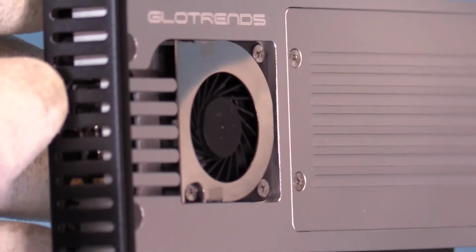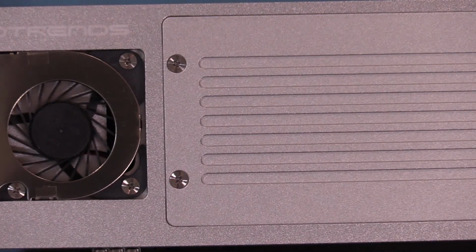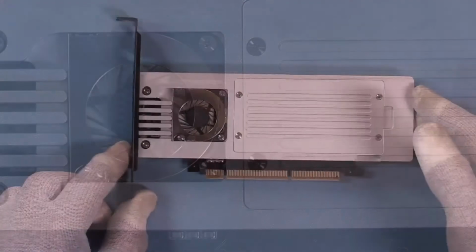Now it's interesting to note there is no switch on here to turn this to high or low. So whatever the fan is what it's going to be. There's no way to adjust it. It is what it is. Okay, we have a card done.